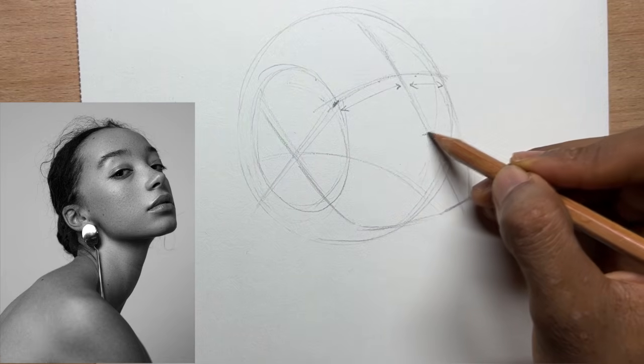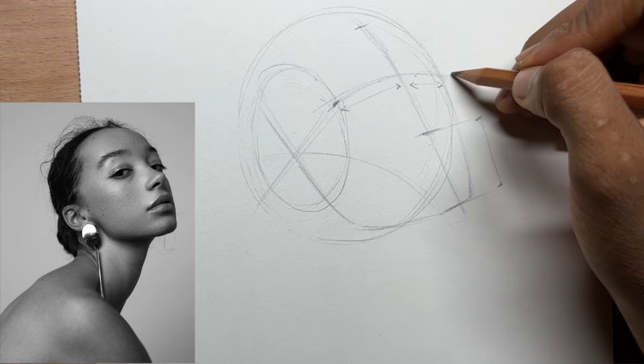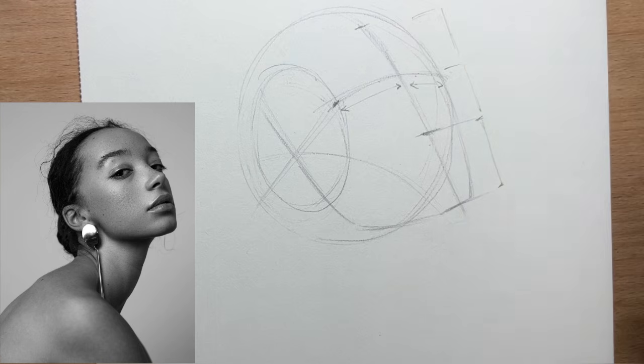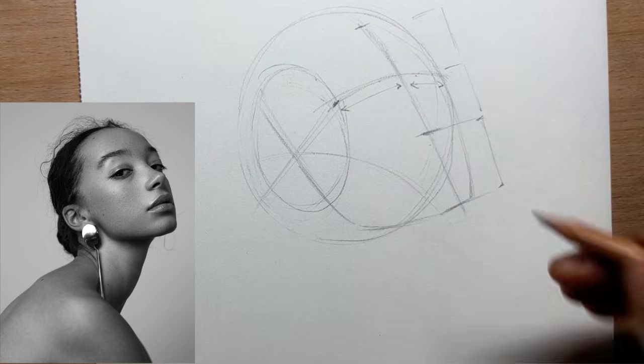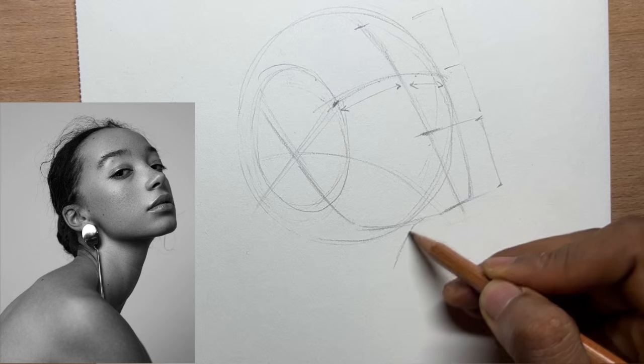The nose is here. This area here is longer than this one here, and it's much longer than this one. And that is what we call foreshortening. Now we're gonna just add the neck. So I think this is where the neck is.